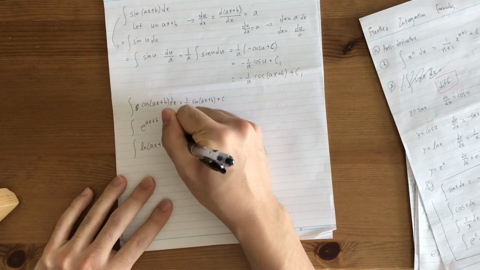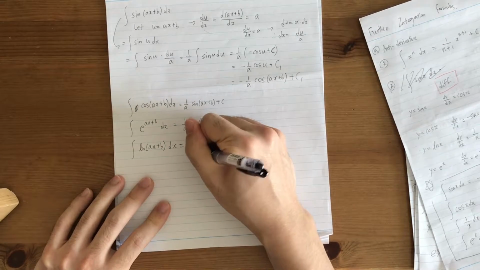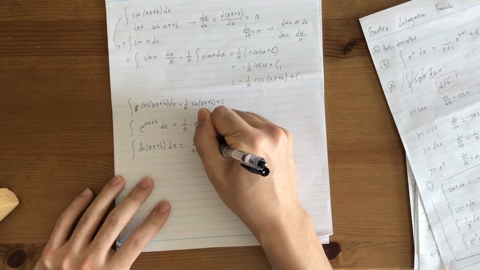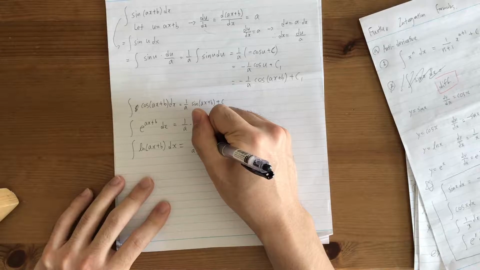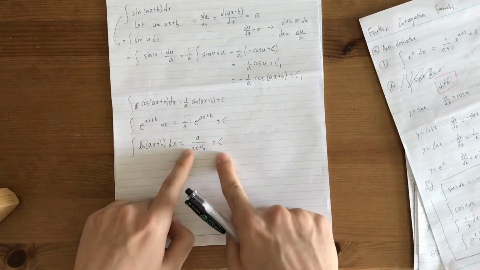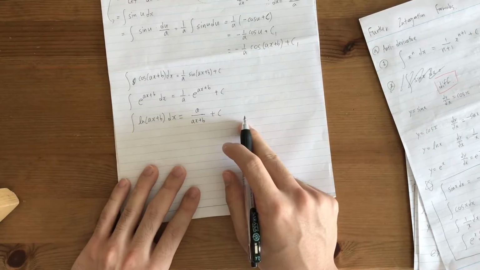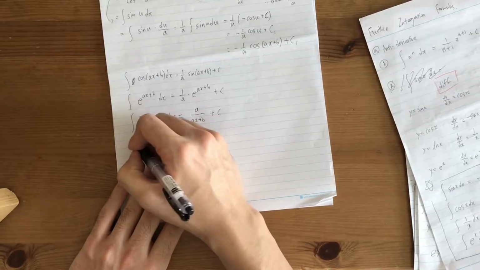So if you have to differentiate that, that means it's just ax plus b, and it's a plus c. Okay, logarithm, I'll explain it a bit. So how we can do this is that, again, the same.